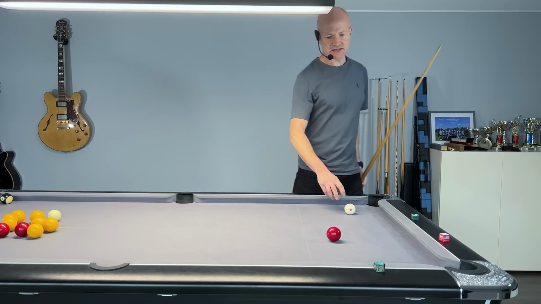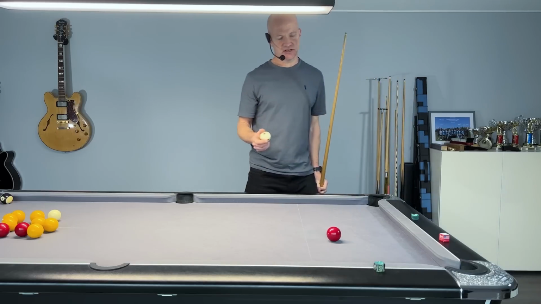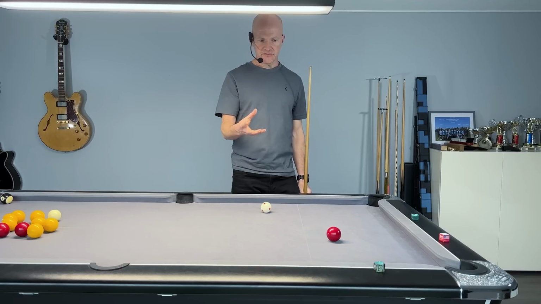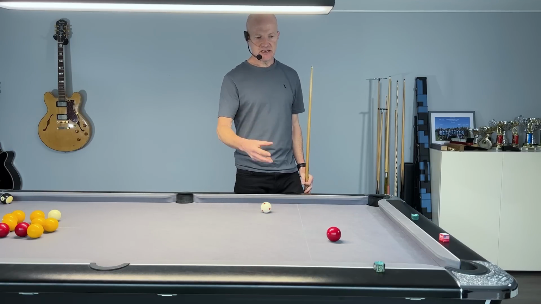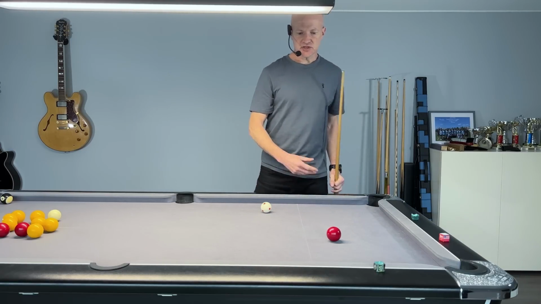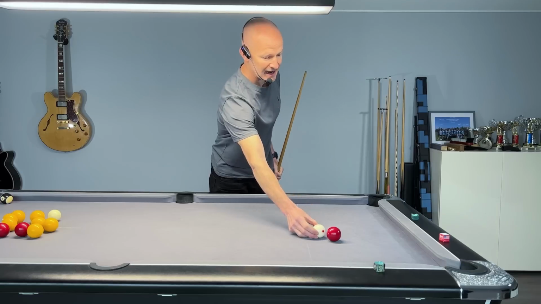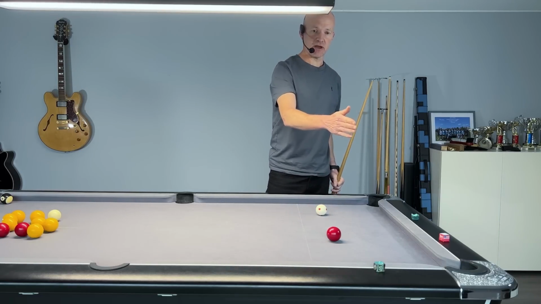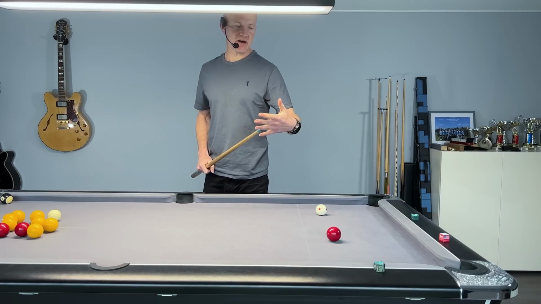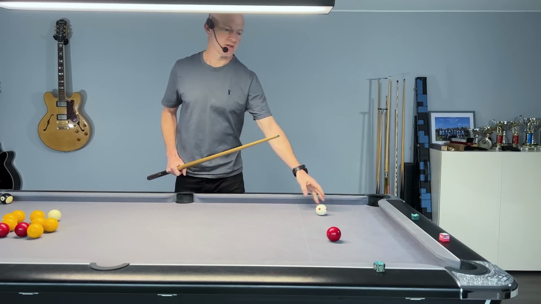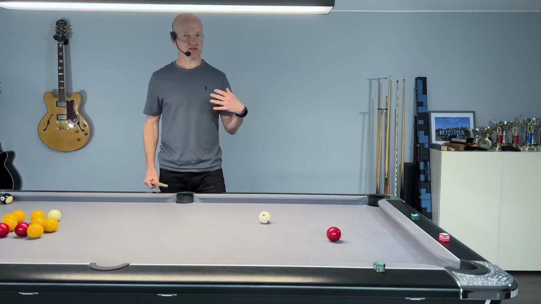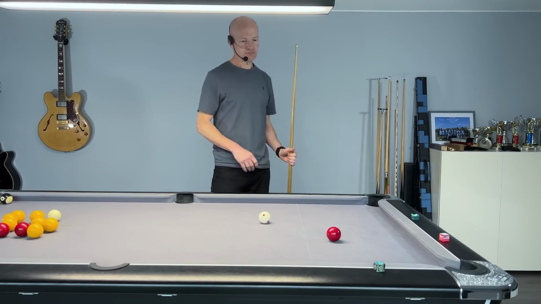It's very hard to say exactly how much that is because the cloth and other factors might come into effect. So you really need to practice this. I would start by playing it exactly where you want the ghost ball to be and see how much you miss by, and then it gives you a better idea of how much to adjust by, and practice it at different angles and at different speeds because the two will make quite a big difference.